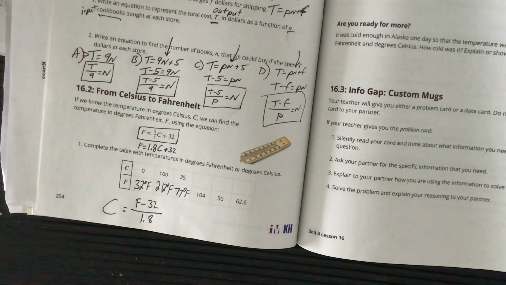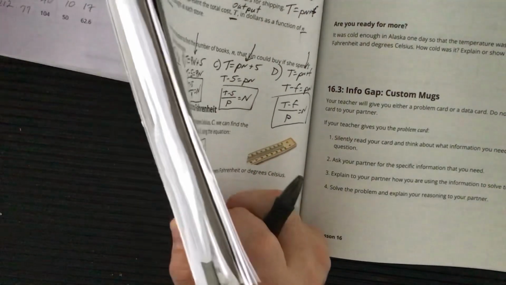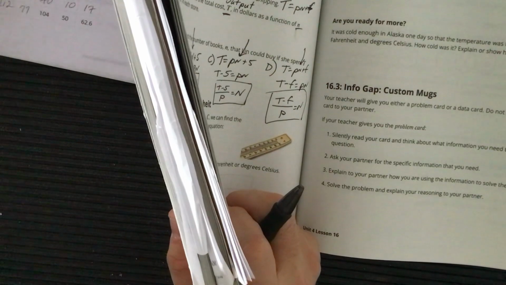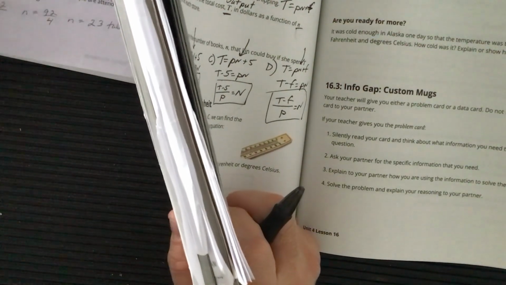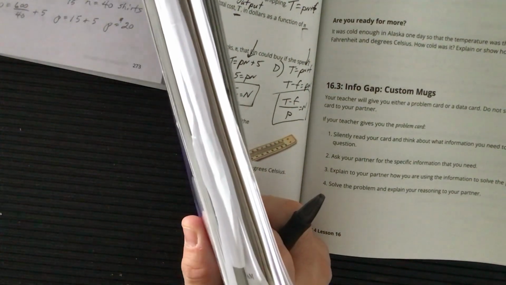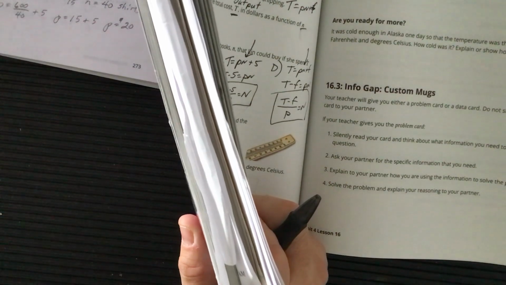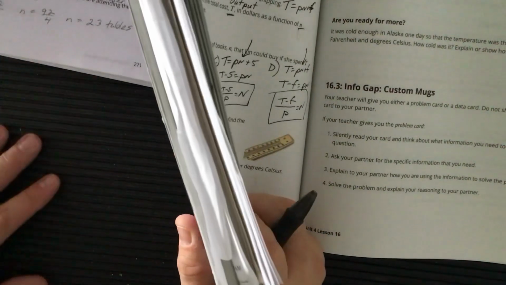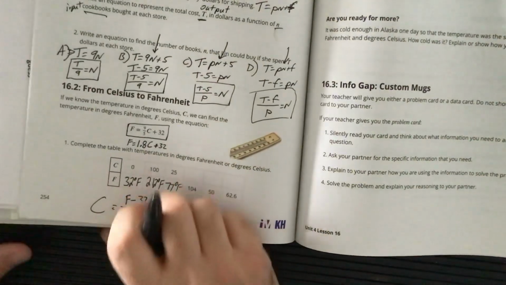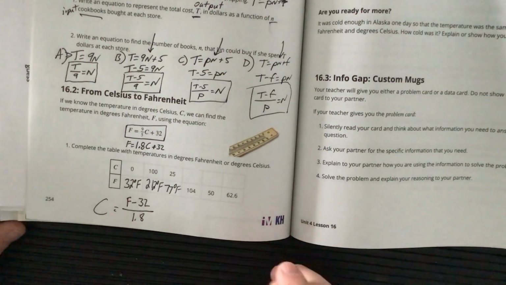So see if you can do all three of them. Subtract 32 and then divide by 1.8. Should have three answers.